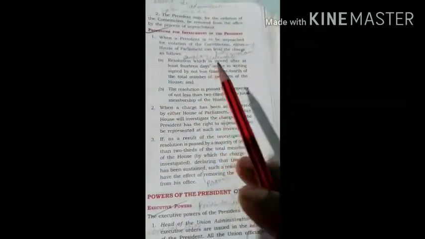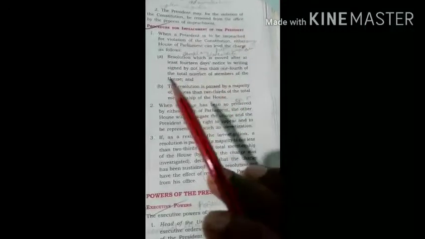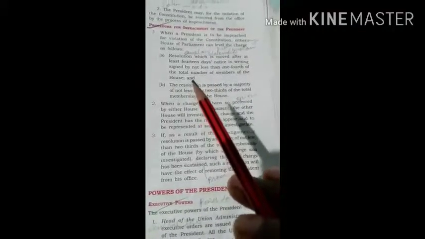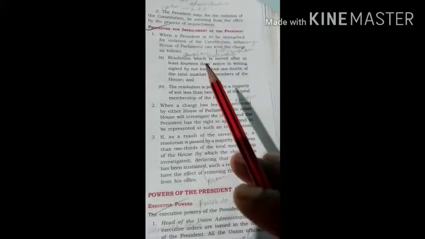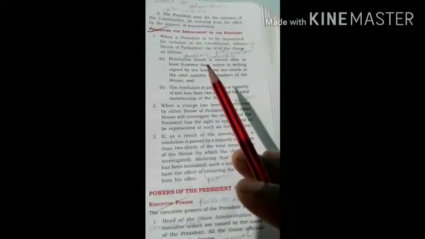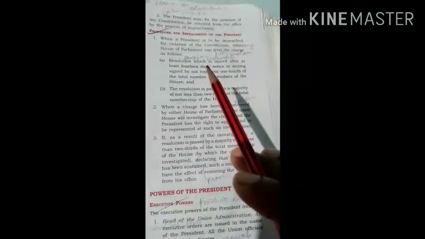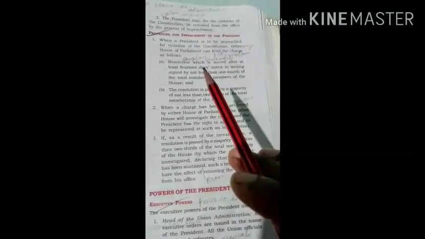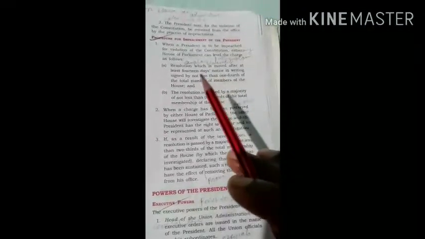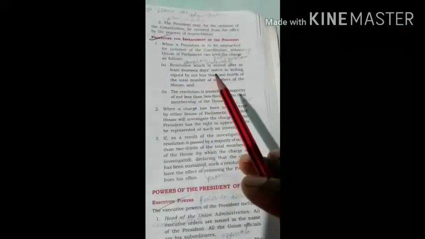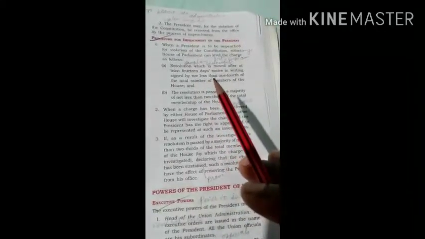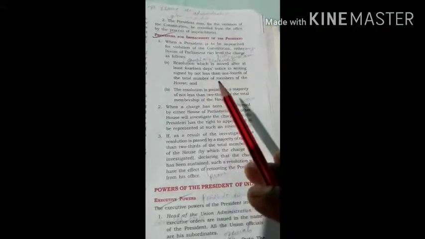A resolution which is moved after at least 14 days notice in writing signed by not less than one-fourth of the total members of the house. So from the date when he was found guilty, from the date when the president is found guilty or a culprit, from that day onwards up to 14 days, he should be given notice in writing, as well as it should be supported by one-fourth of the total members of the house.